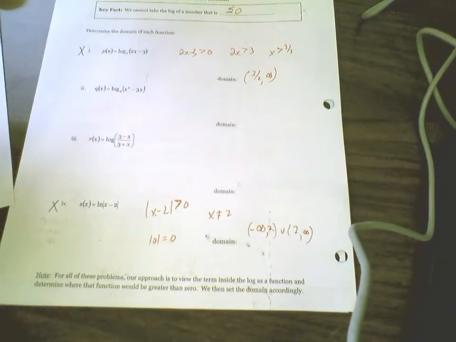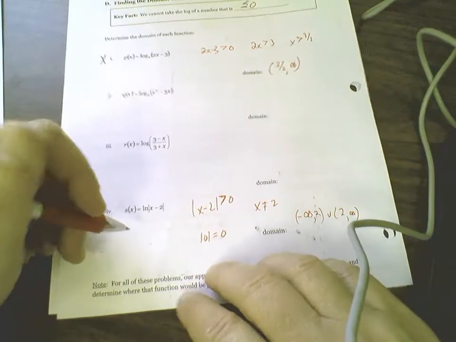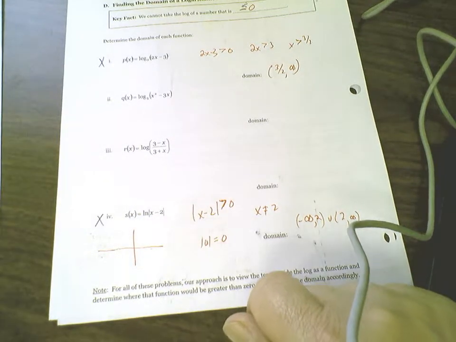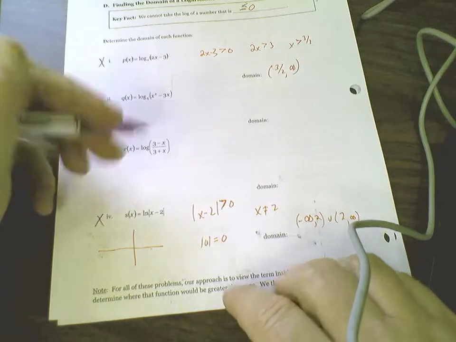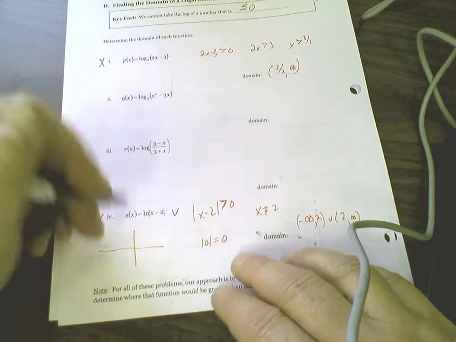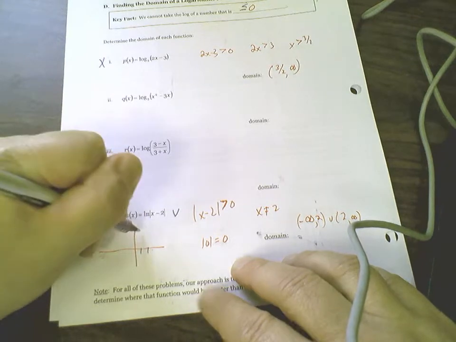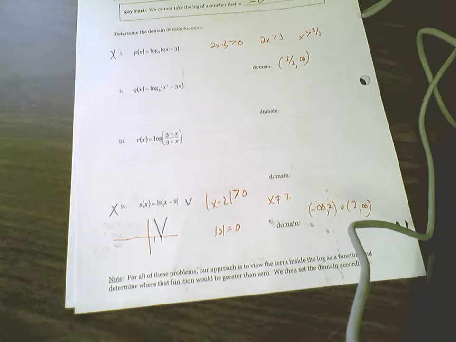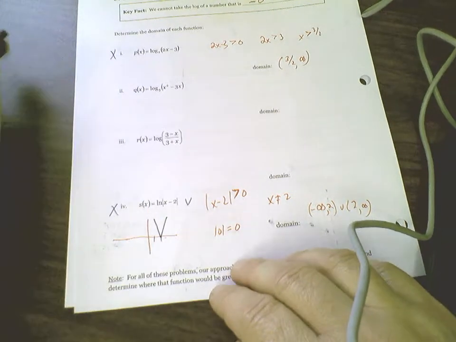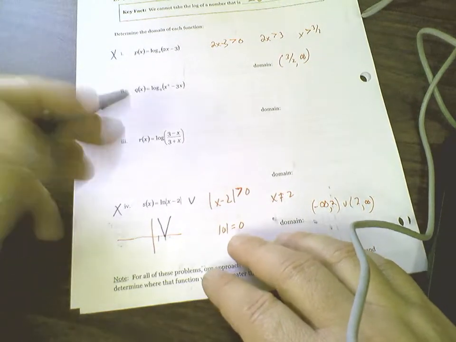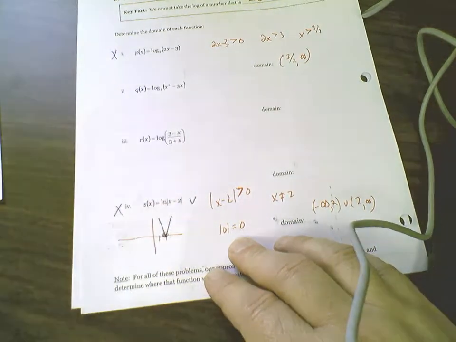Now, one other way to look at this is, hey, let's do the graph of the absolute value of x minus 2. Well, it looks like the V shape, the absolute value function, shifted over to the right by 2. 1, 2. There we are. Now, graphically, I could look at this, and that is x minus 2. Well, gee whiz. It is positive everywhere, except for when it is equal to 0.